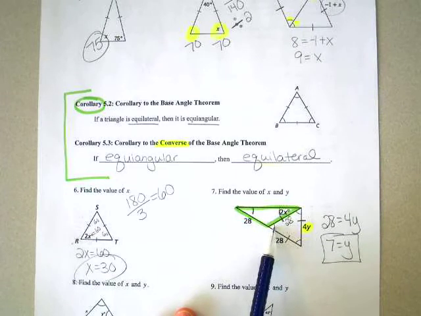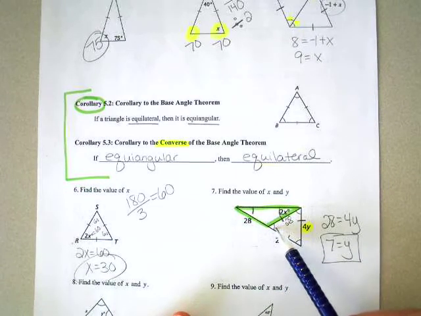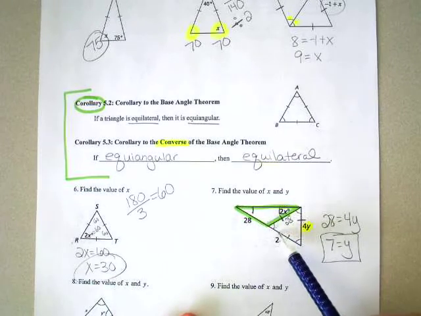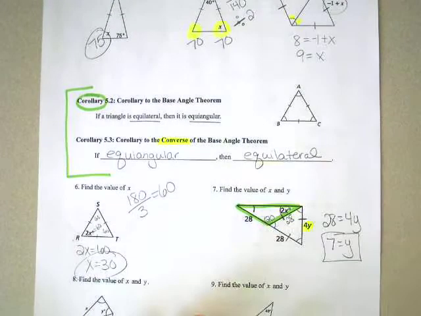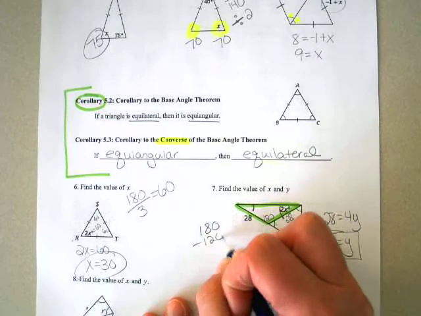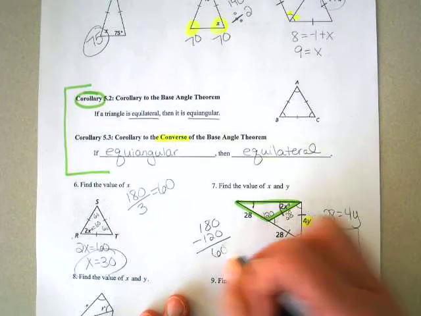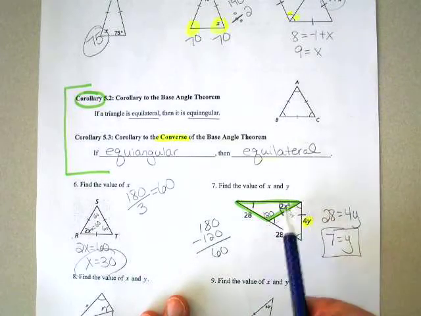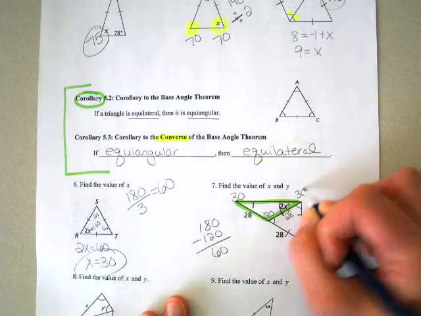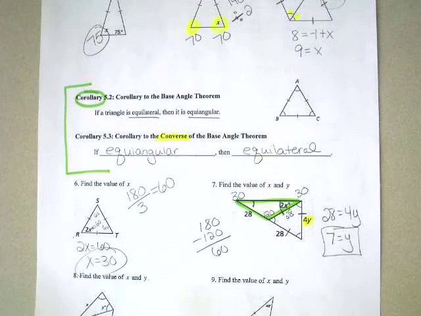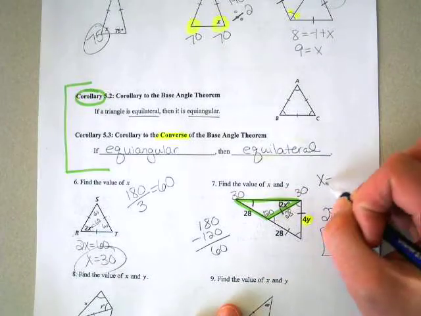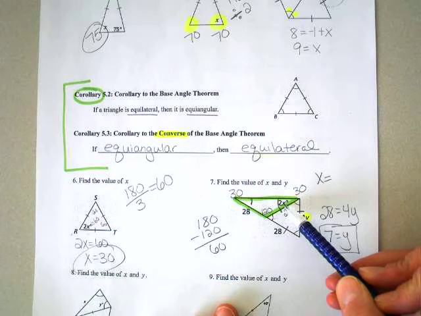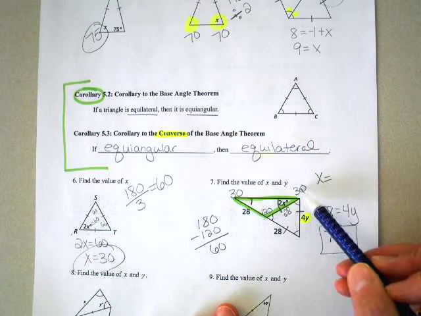Oh, okay. How much is this angle? 60, right? Aren't these a linear pair? So 180 minus 60, that means this is 120, correct? If I take 180 minus 120, don't I only have 60 left over for this triangle? Which means that these are both 30. Now be careful that you don't tell me the answer is 30, because that's not what they're asking you for. This angle is 30. How much is x? 15. 2x equals 30, so you divide it off.